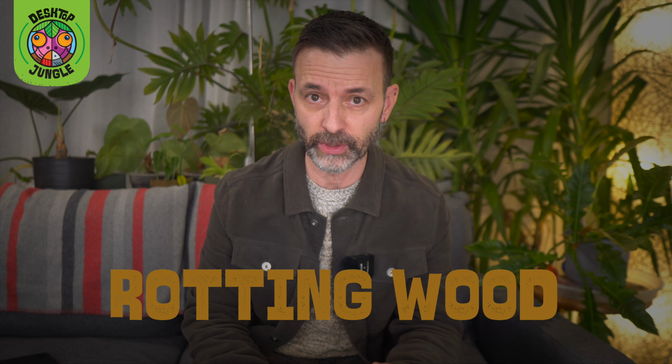So today we are going to be talking about this. Looks like a normal piece of wood, right? Well, it's not. It's rotting wood. And in the world of a bioactive enclosure, it can be magical.